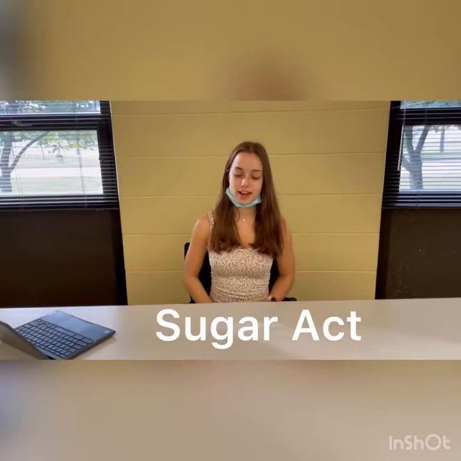Now let's talk about the Sugar Act. Can I get some sugar for this? This act was made to stop smuggling of sugar in colonies and tax foreign goods.